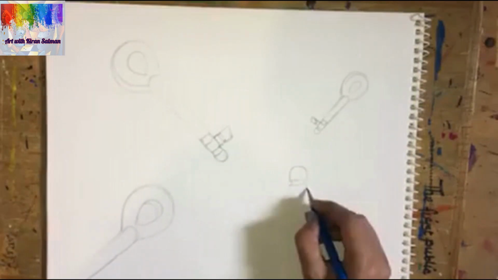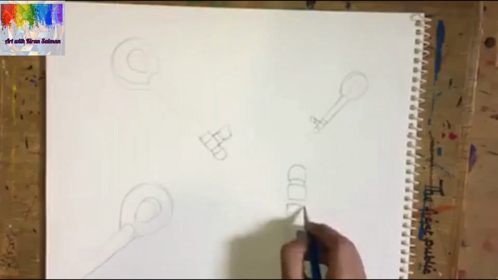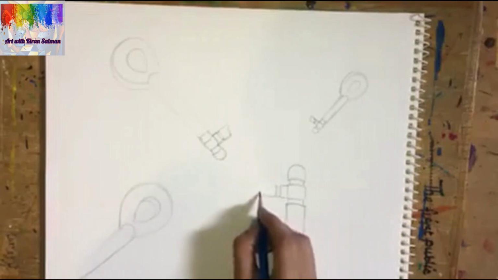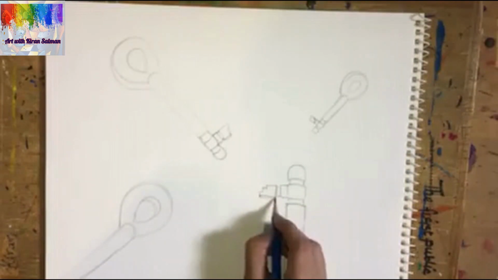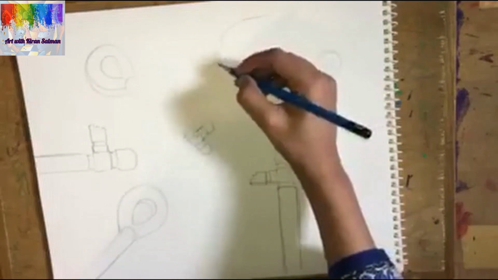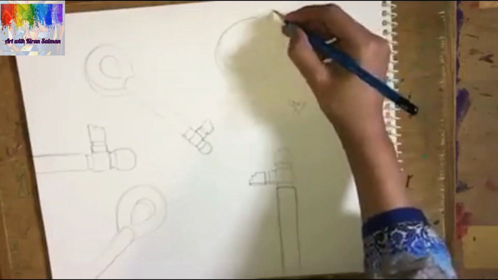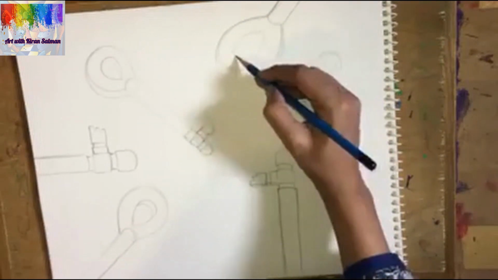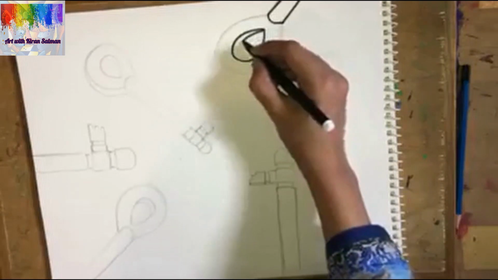Remember, use very light tone of your pencil while you are drawing. Once you finish your pencil drawing, outline it with black marker.